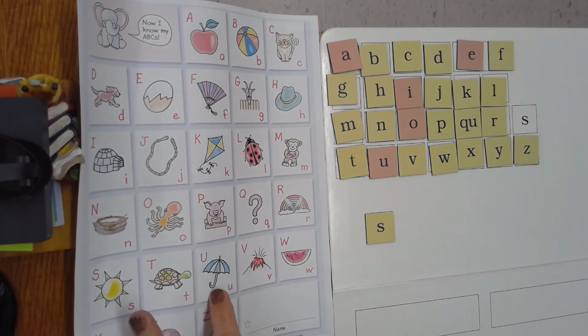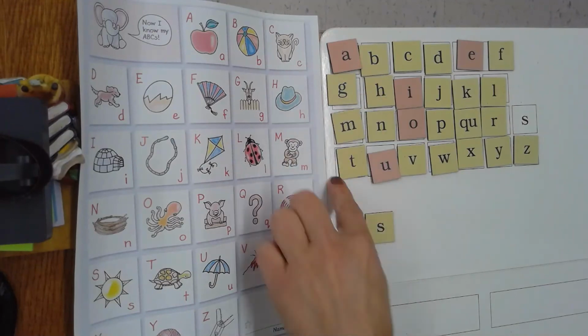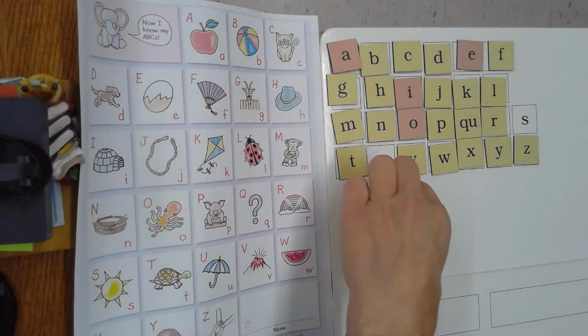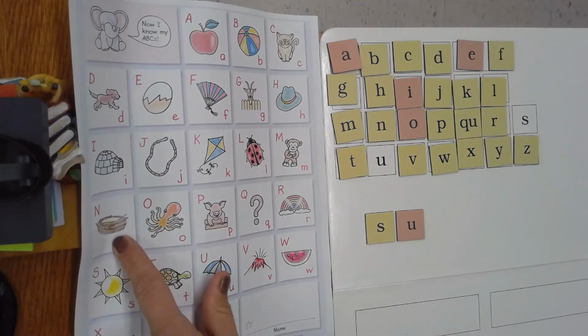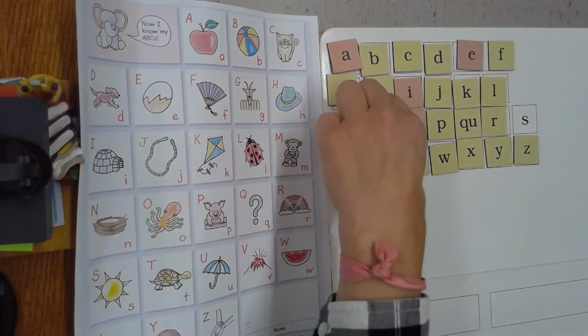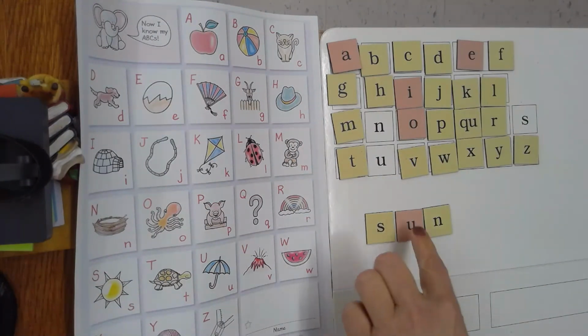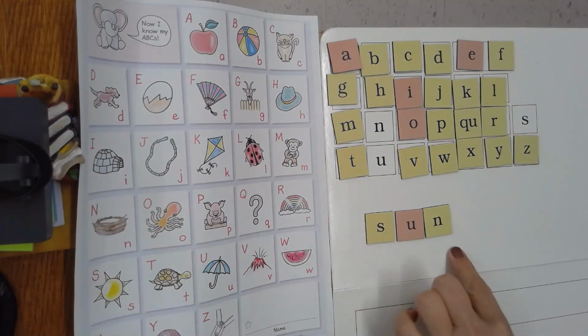Umbrella. Un. So I'm going to find my U on my letter board. Un, just like our nest. Un. Sun. Nice job, boys and girls.